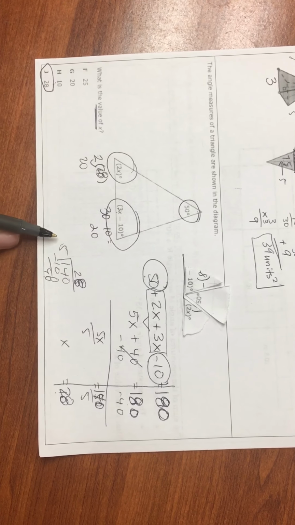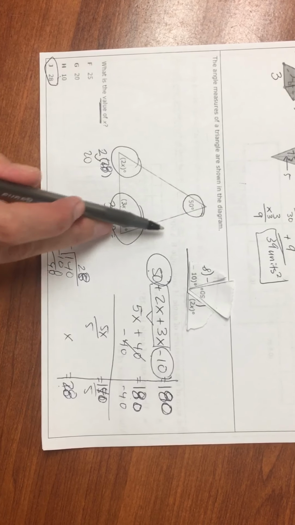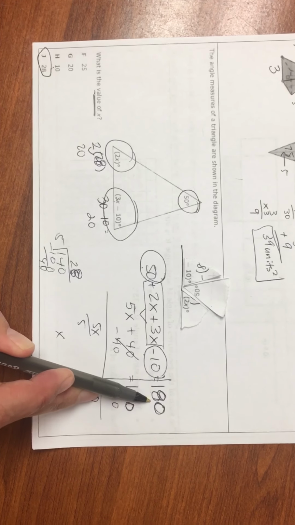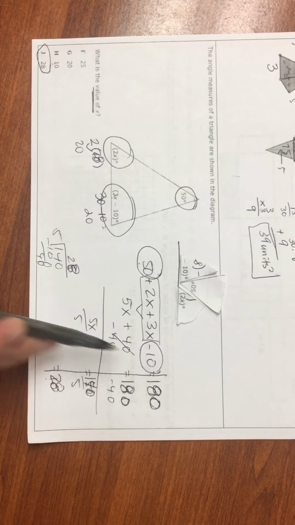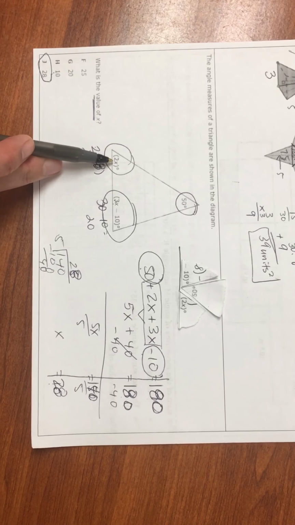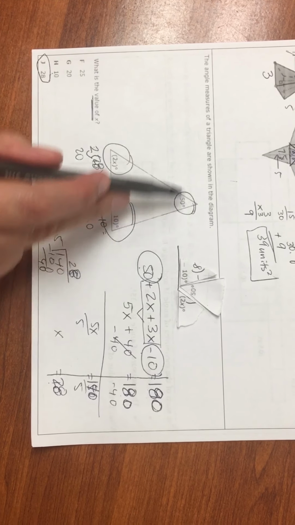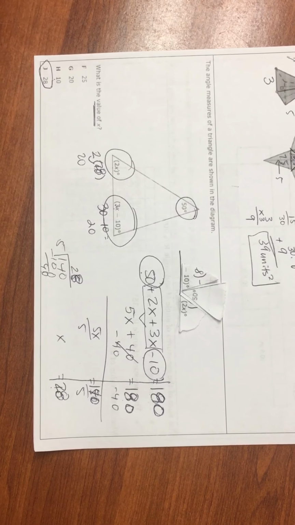If you need some more practice on this, I totally get it. Let me know. But again, triangles all add up to 180. I should have said it equal to 180, not 90. Then you can solve for x. You can check your work by plugging in whatever you get for x and seeing if it all adds up to 180. All right, nice job.